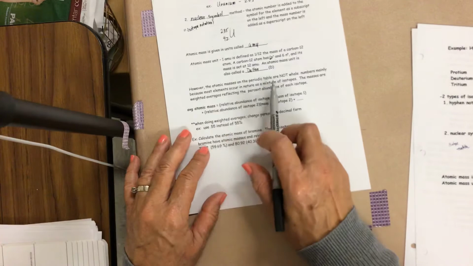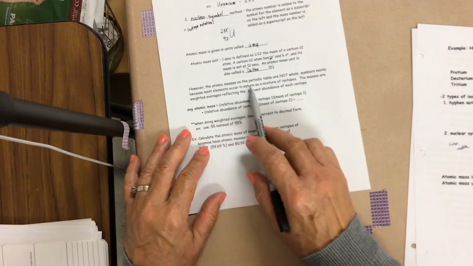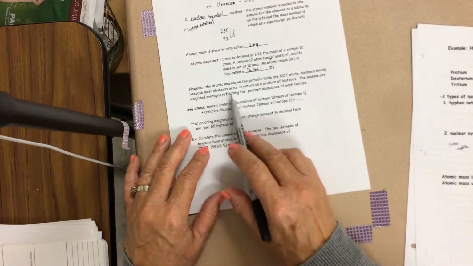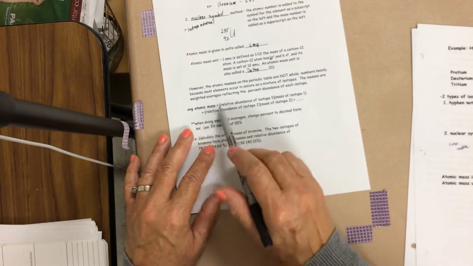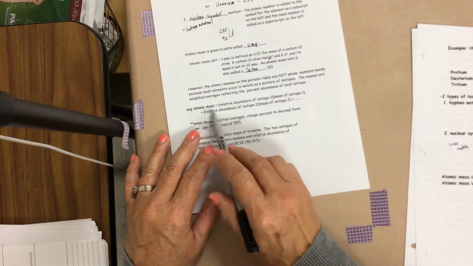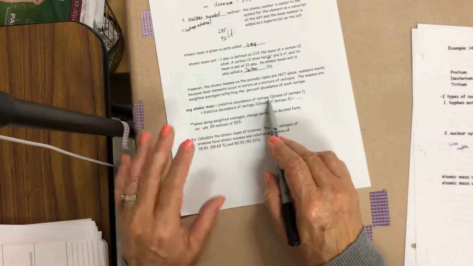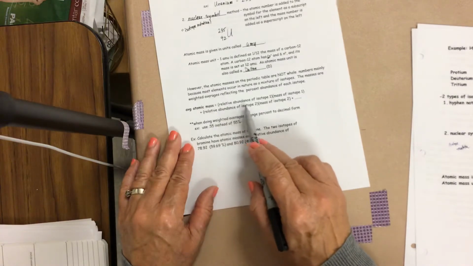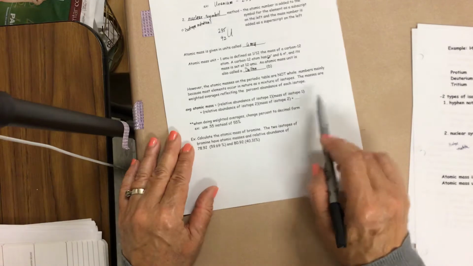However, the atomic masses on the periodic table are not whole numbers, mainly because most elements occur in nature as a mixture of isotopes. So the masses are weighted averages reflecting the percent abundance of each isotope. So here is your formula for this chapter. Average atomic mass is equal to the relative abundance of isotope 1, whatever it is we're talking about, times its mass, plus the relative abundance of isotope 2 times its mass, plus however many isotopes there are.